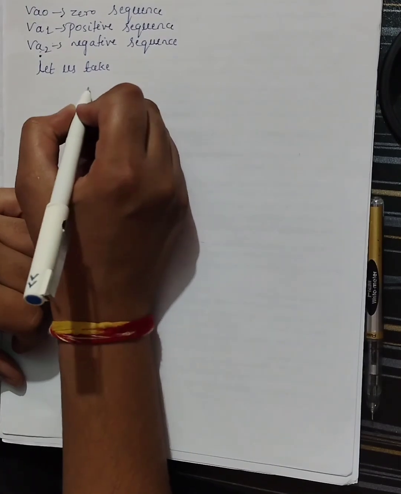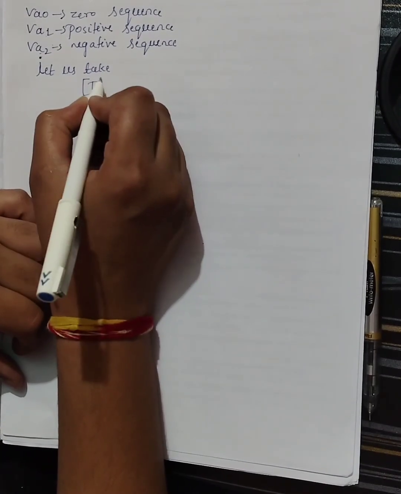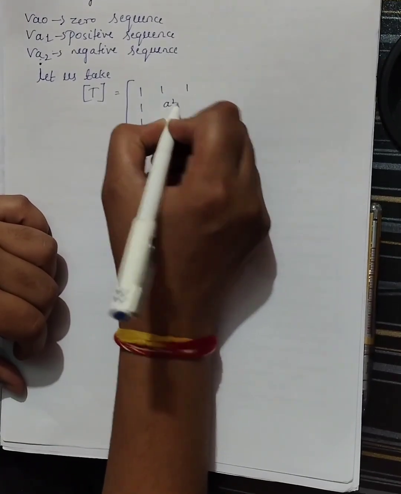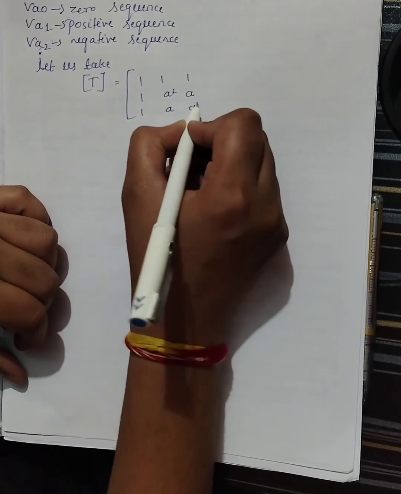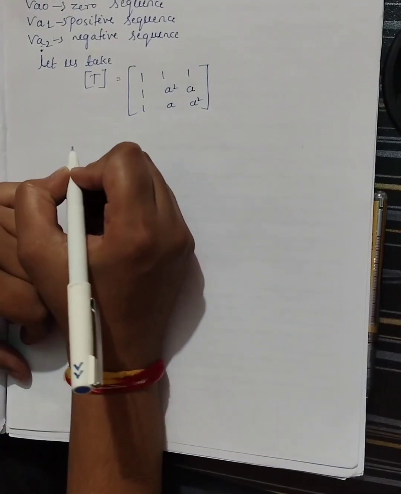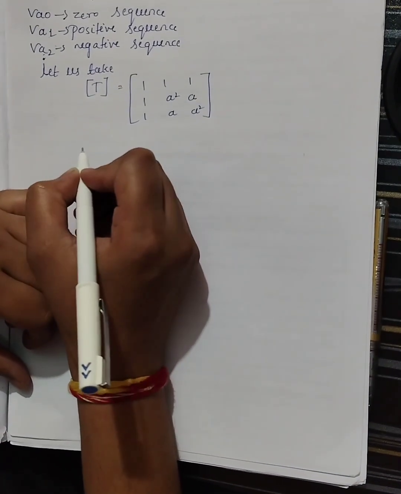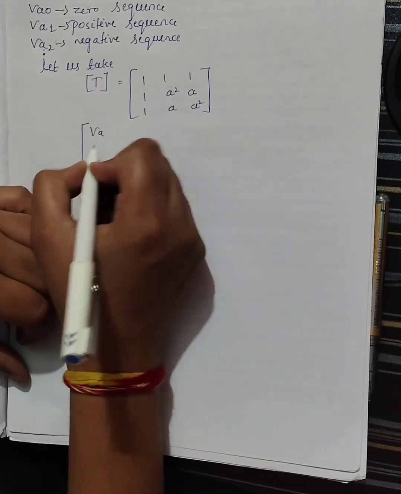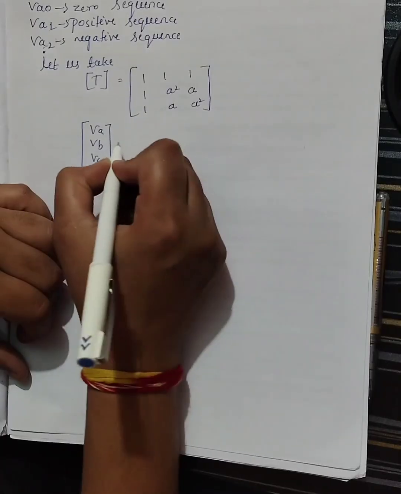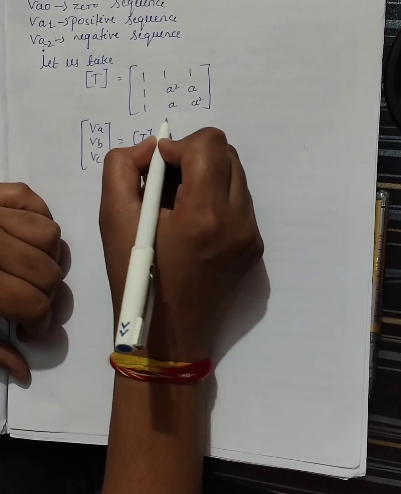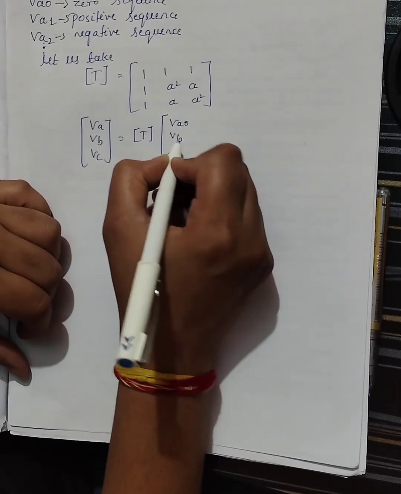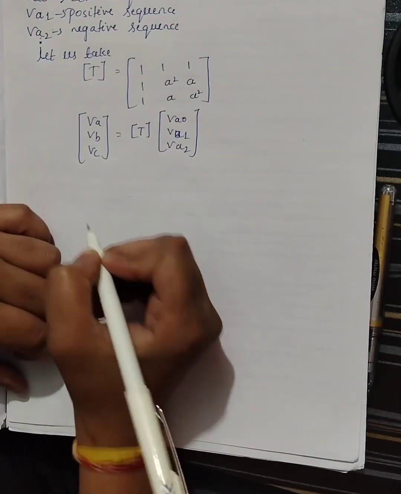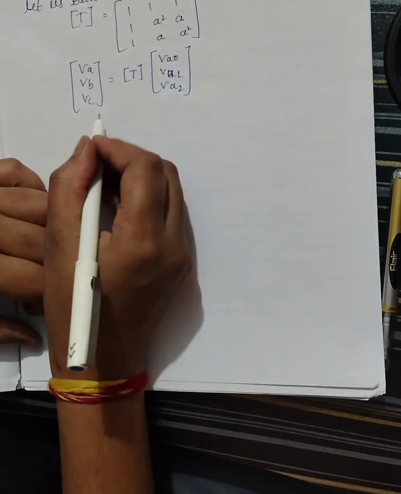We are taking the transformation matrix T, which is equal to [1 1 1; 1 a² a; 1 a a²]. We already know the expression for the phase voltages in terms of symmetrical components. It is given by VA, VB, VC equals the transformation matrix times VA0, VA1 and VA2.